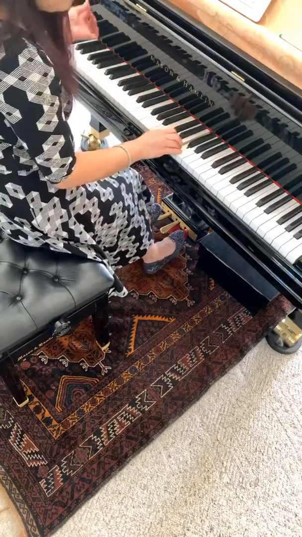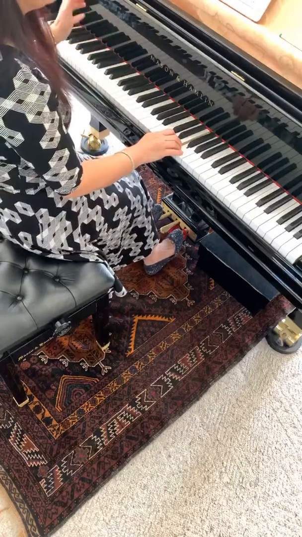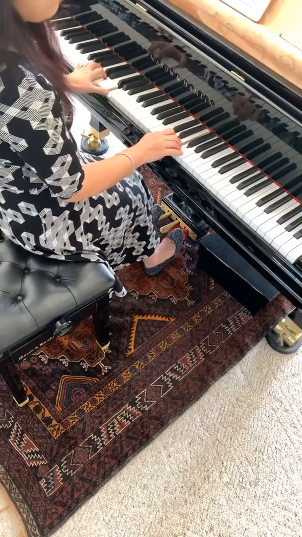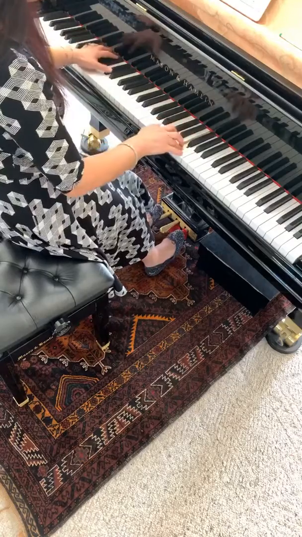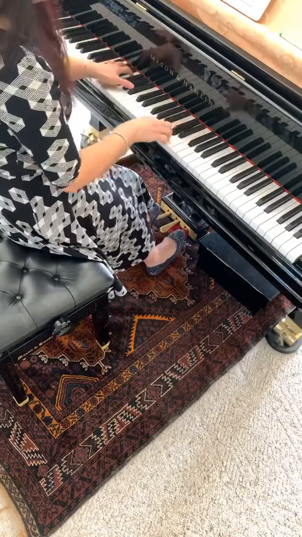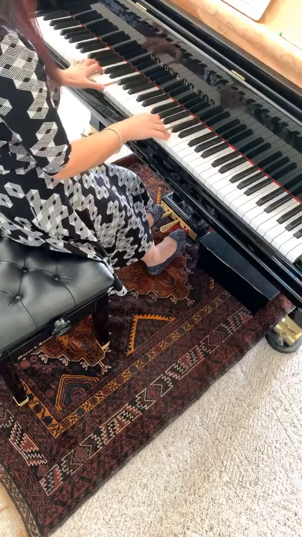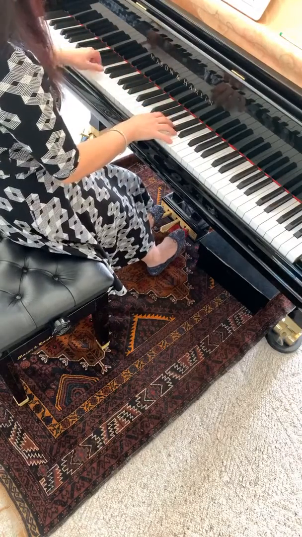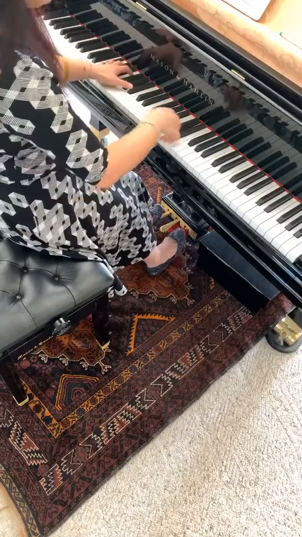And you can have a break every now and then, so it's not always doing that arpeggio pattern. This is my favorite part.